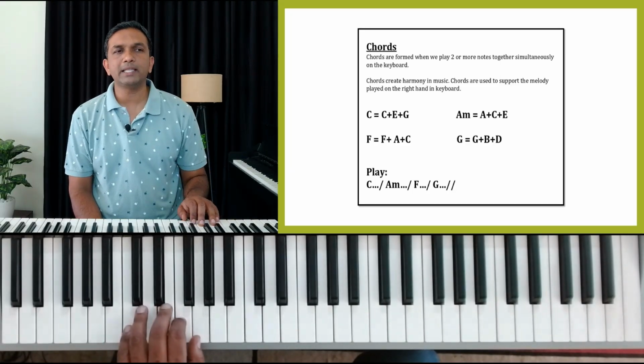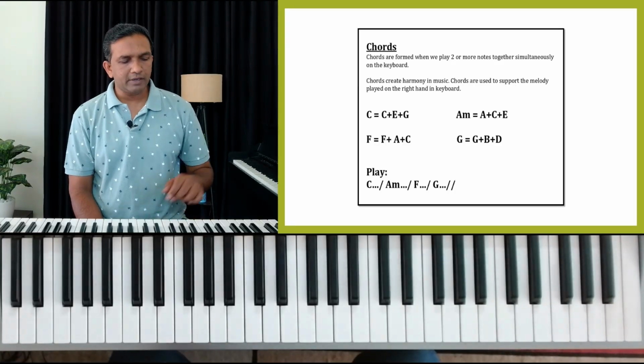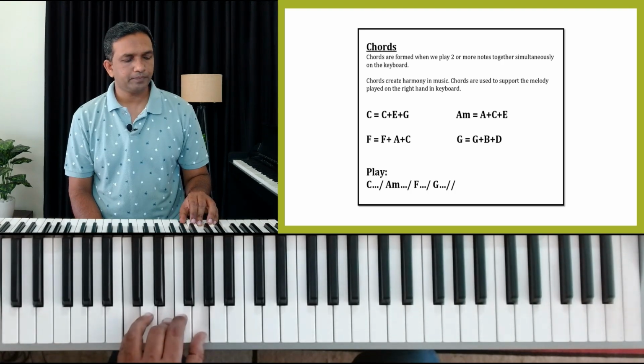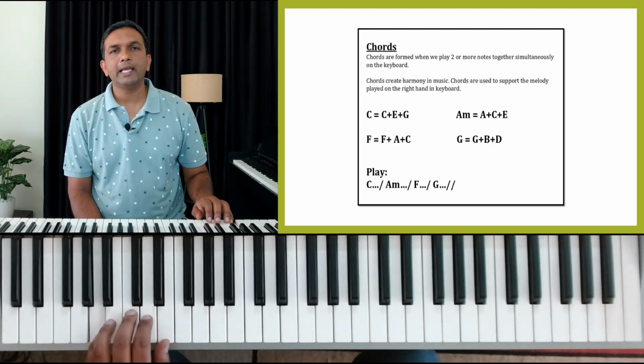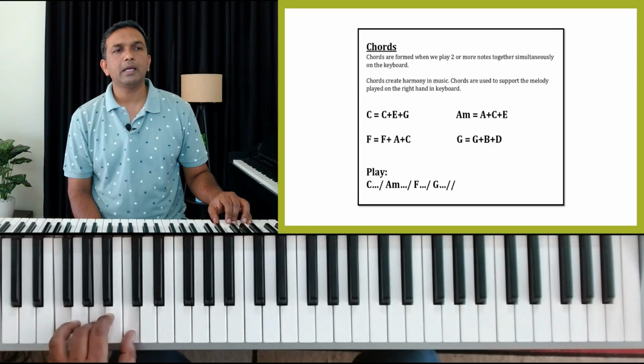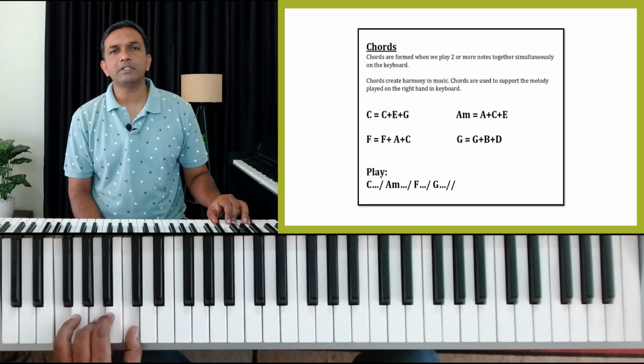Now let us play that on the left hand, because usually we play the chords on the left hand. Let's play the C major chord together. C, E, G, C major. A, C, E together, A minor. Then we have F major, F, A, C. Finally, we have G major.